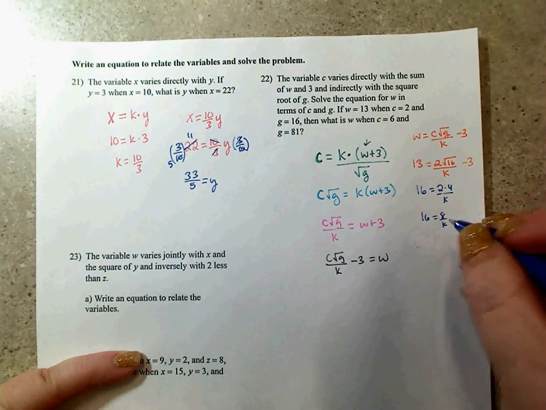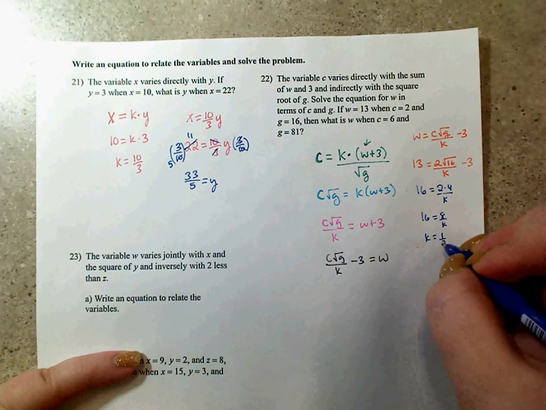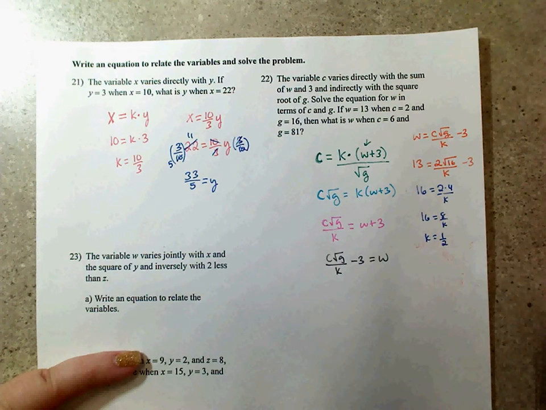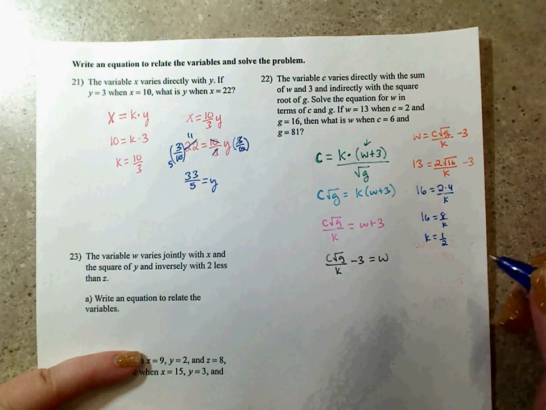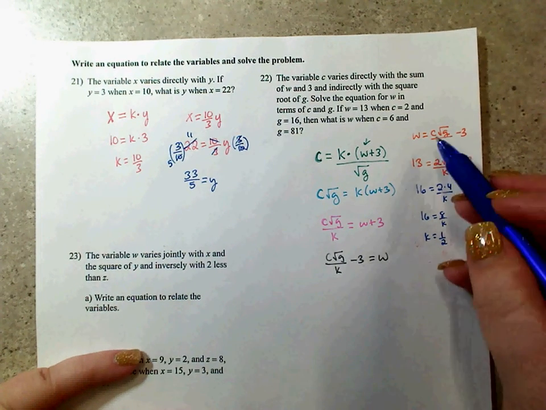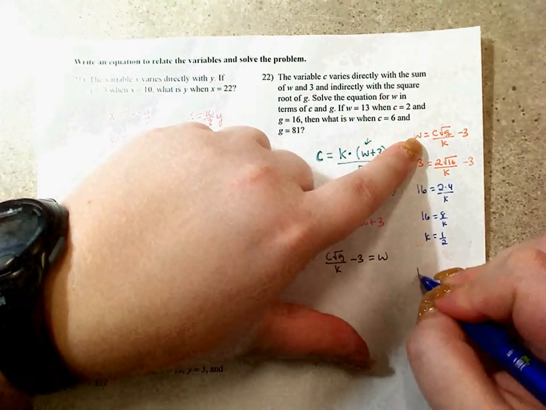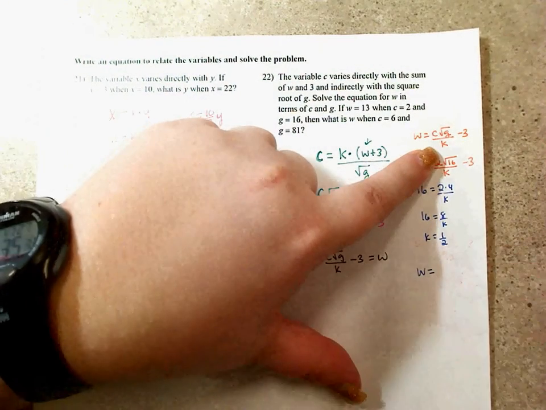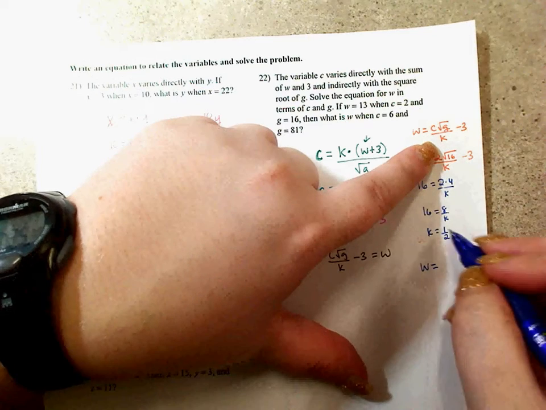Okay. So now we're going to go back to the original expression. W equals c times the square root of g divided by 1/2. Dividing by 1/2 simply is multiplying by 2. So I'm just going to say 2c square roots of g minus 3.